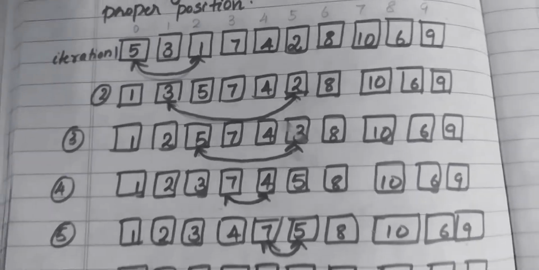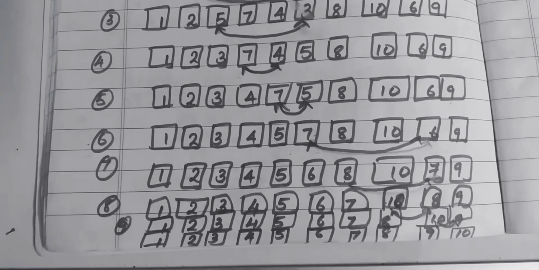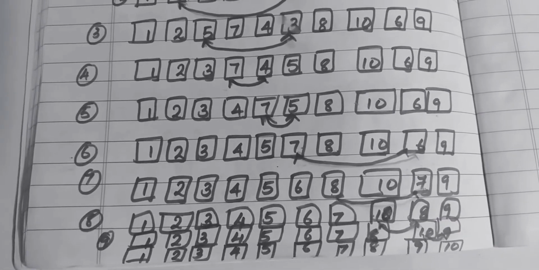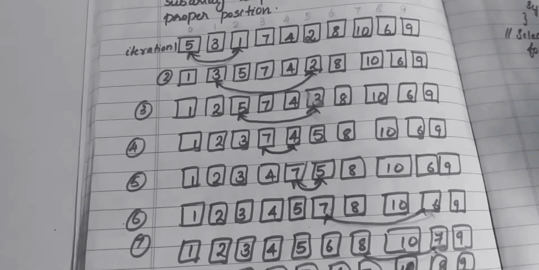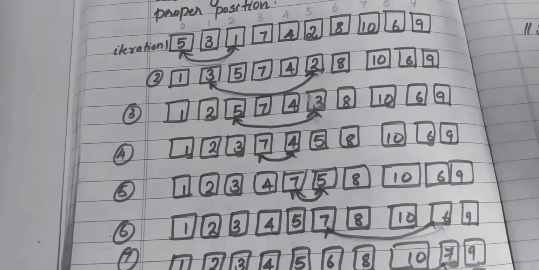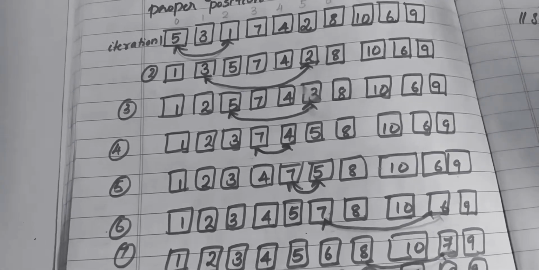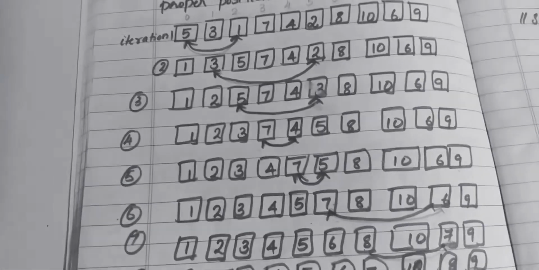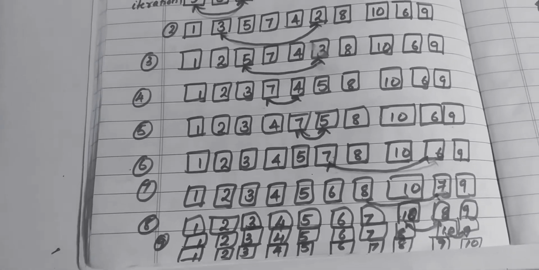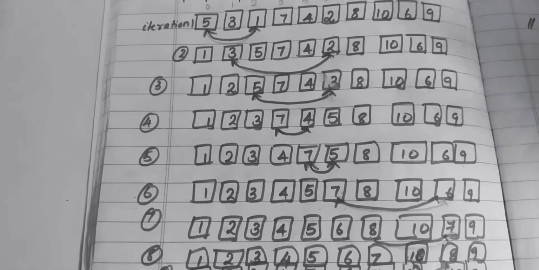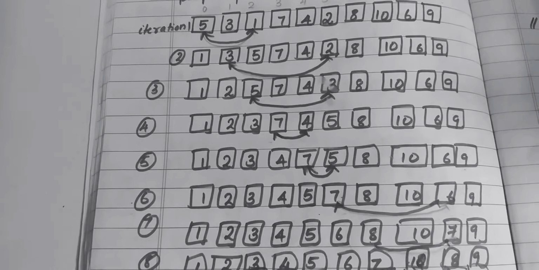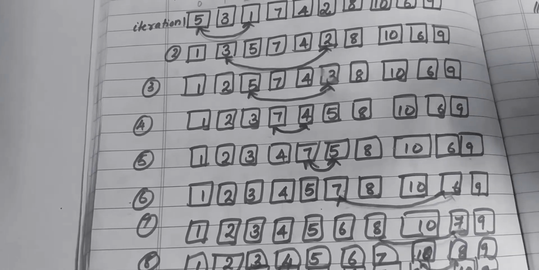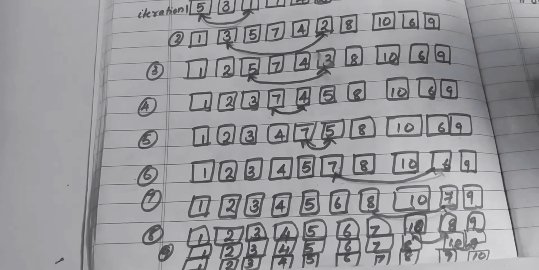This process continues until all the elements in the array get sorted. You can see that in the last iteration the entire array gets sorted. If there are 10 elements in the array, there will be 9 iterations, 9 steps. Suppose there are n elements, there are n minus 1 iterations to sort the entire array. This is what we do in the selection sort process. Take some example of unsorted elements and sort them with a dry run, so you know the difference in sorting. I hope this is clear for you.